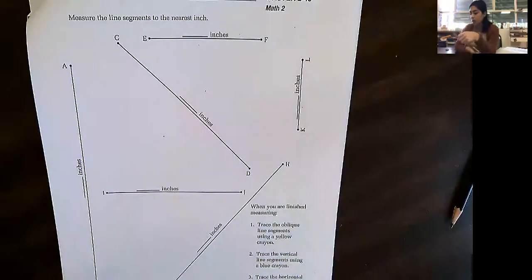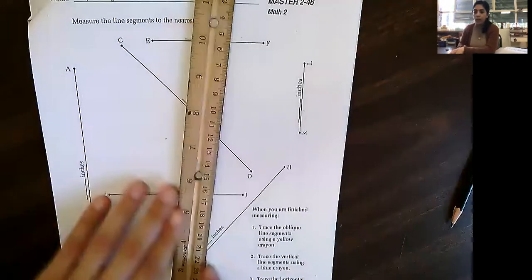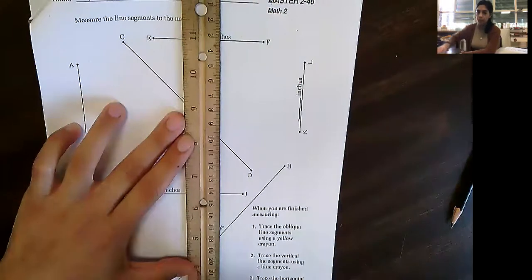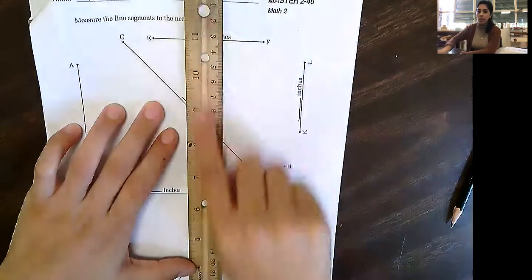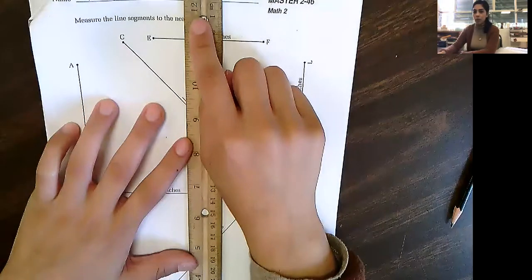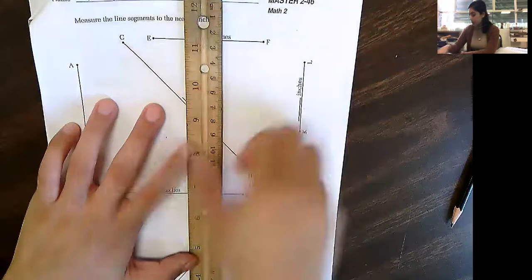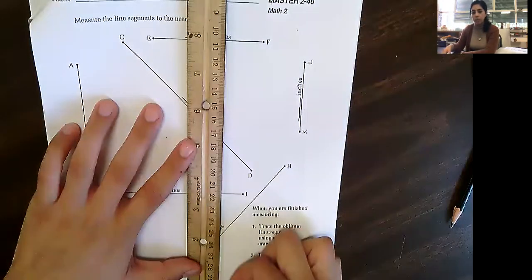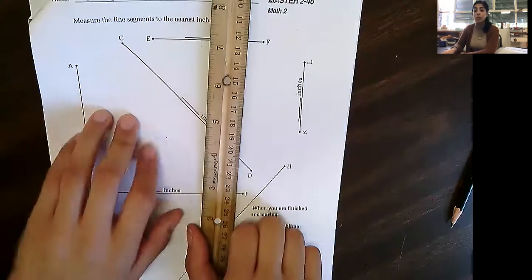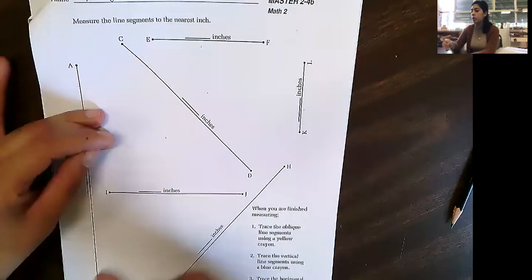So we're going to start with AB first, and we're going to grab a ruler. And if you see on the ruler, there is a centimeter side, and then there is an inch side. The inch side has less numbers. It only goes up to 12. 12 inches in a ruler. But the centimeter side goes all the way to 30. We are going to use the inches side, and we're going to start at 0.